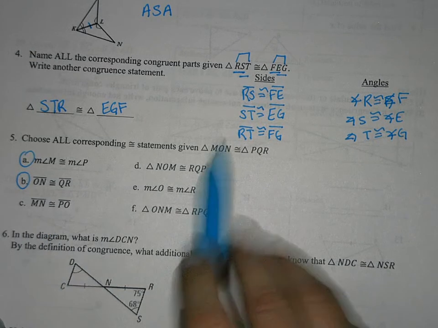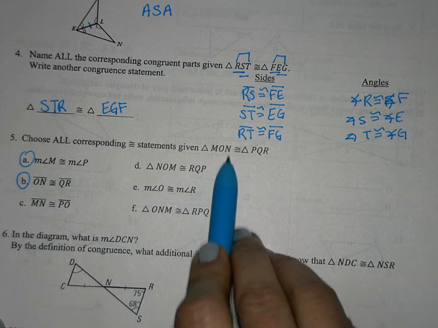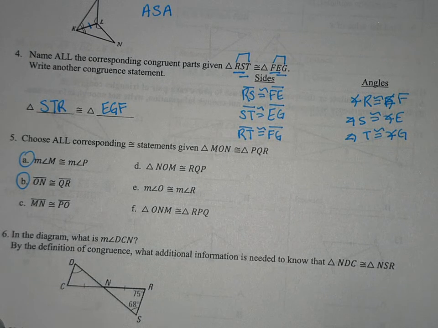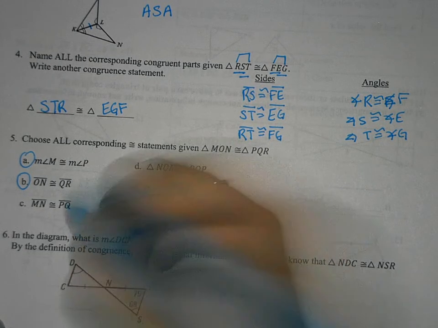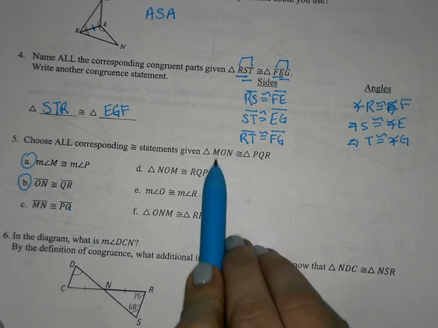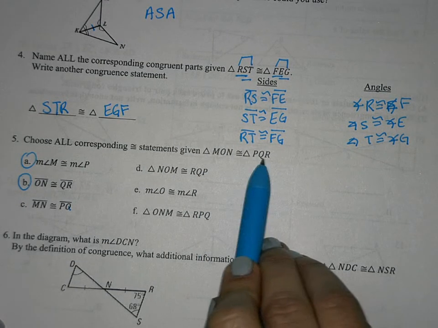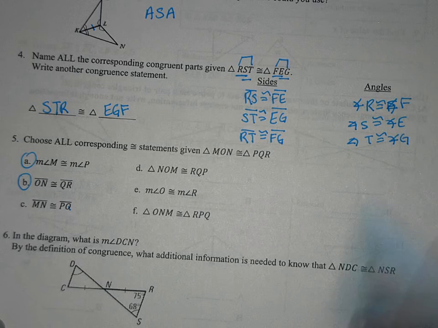MN is congruent to PO. So M and N are the last two. And that should be a PQ, I believe, not an O. So MN is the first and the last, PQ is the first two. So those do not quite match, so we won't circle it.